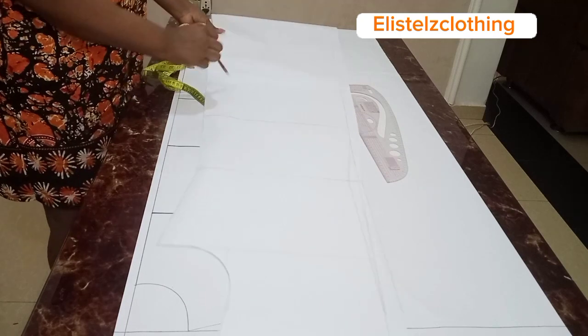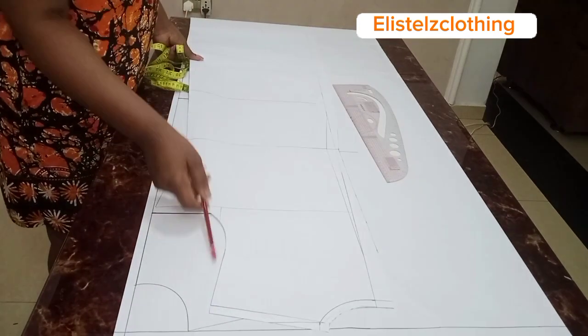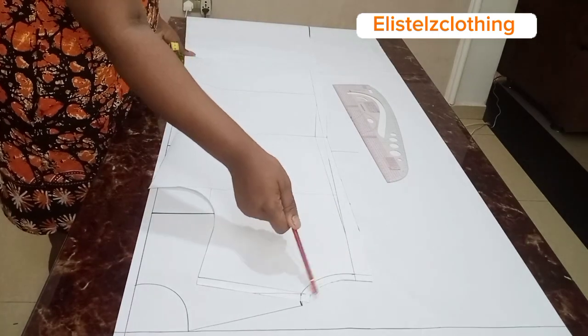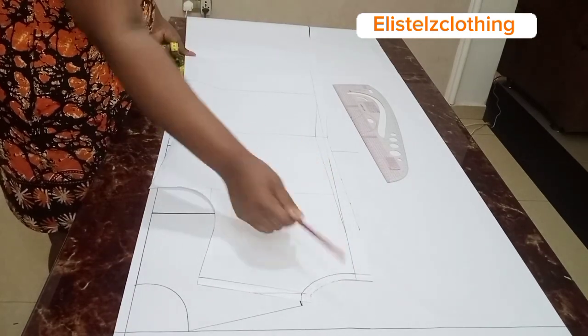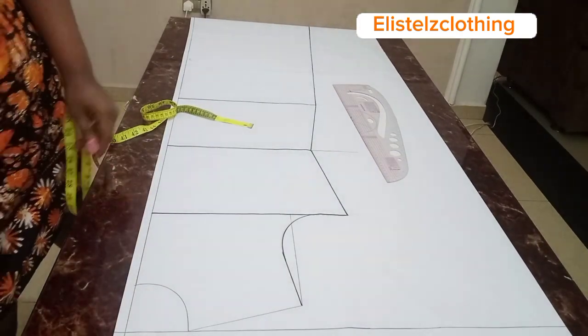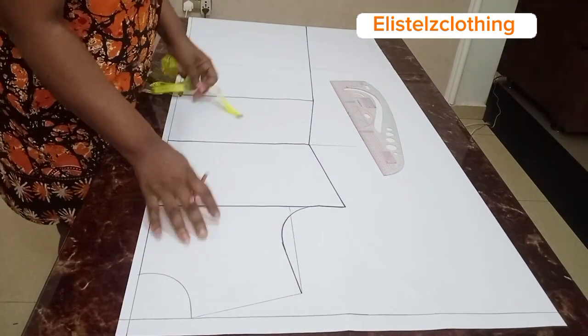For the neckline of the back, the neck width is 3.25 and the neck depth is 1.5. Now I have also added all my sewing allowances. I have my half inch on the neckline and all my side seam allowances fully added. And that's it for the back.